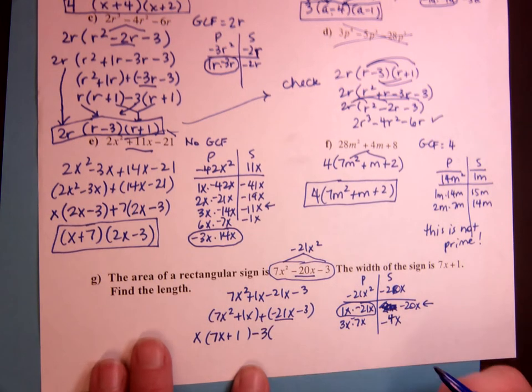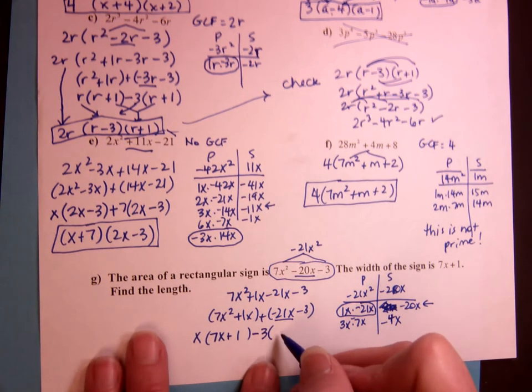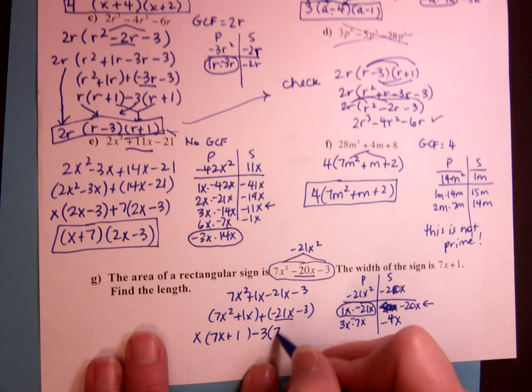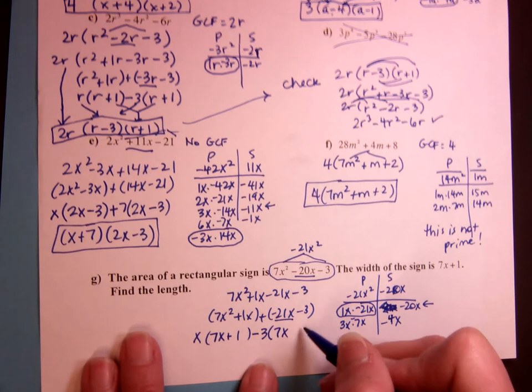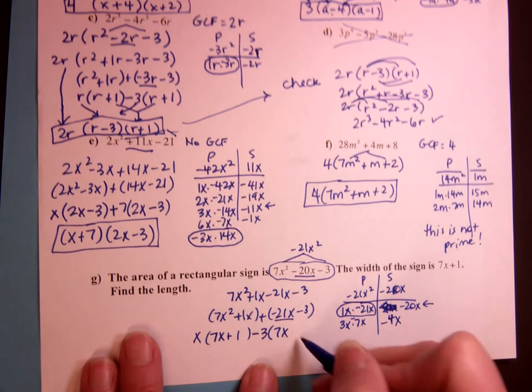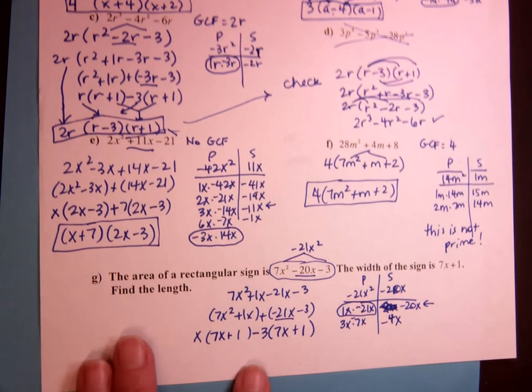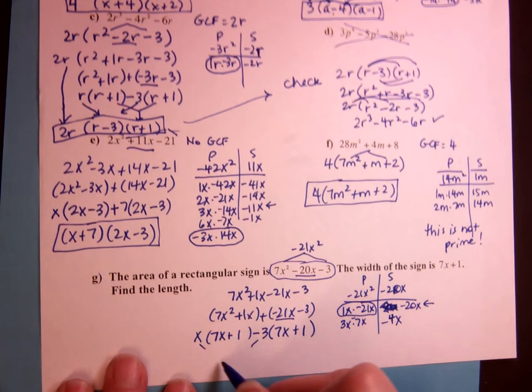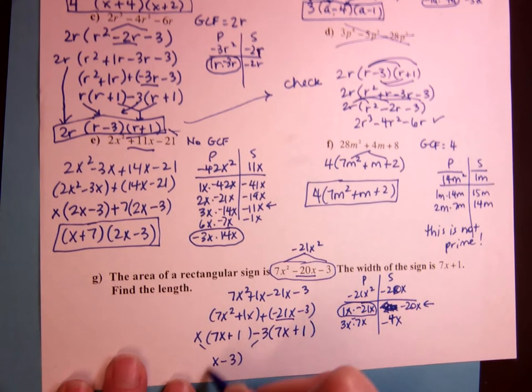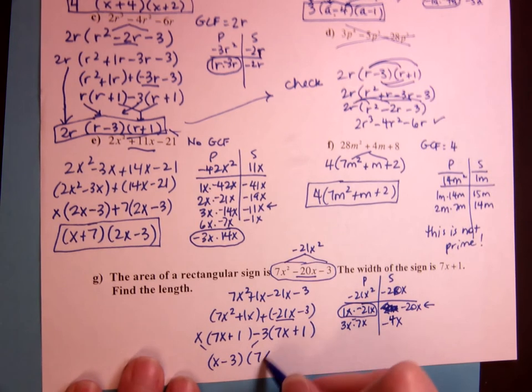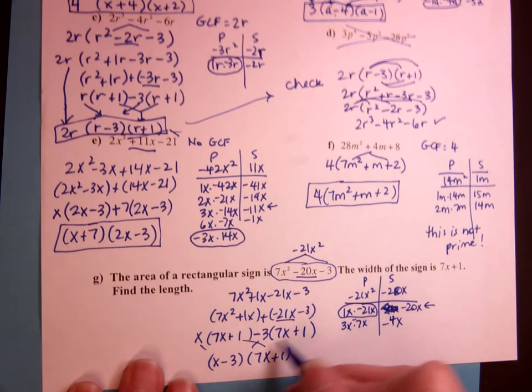So negative 3 times what will give you negative 21x? That would be 7x. Negative 3 times what will give you negative 3? It's a plus 1. So now we're going to bring down our two factors here, the greatest common factors, to be x minus 3, and then we've got 7x plus 1 as the other one.